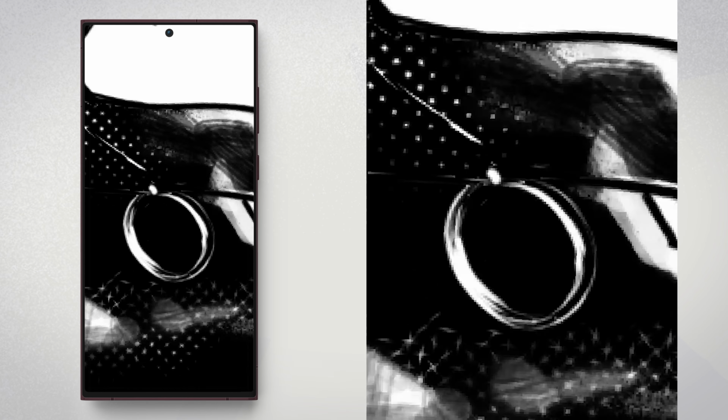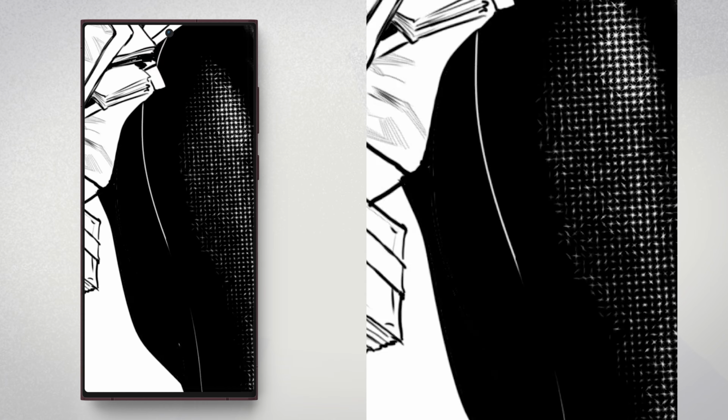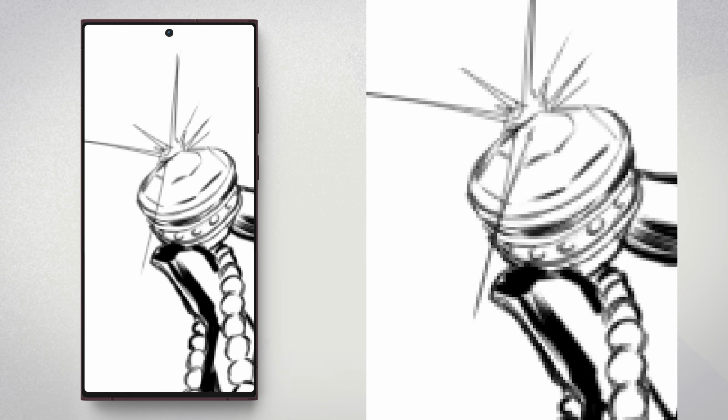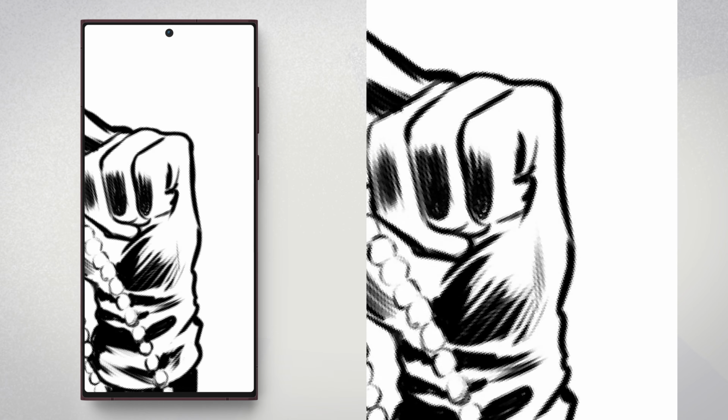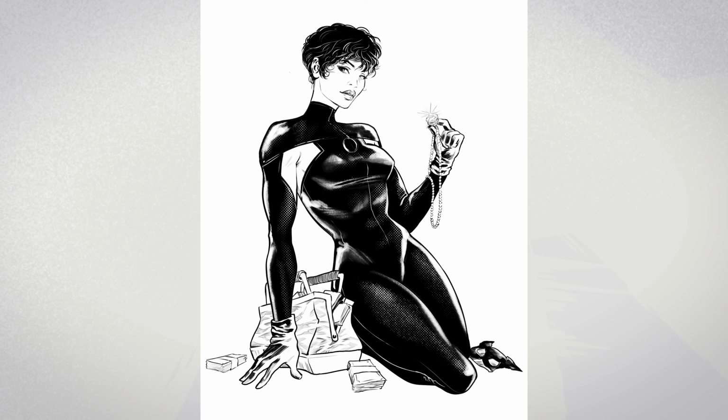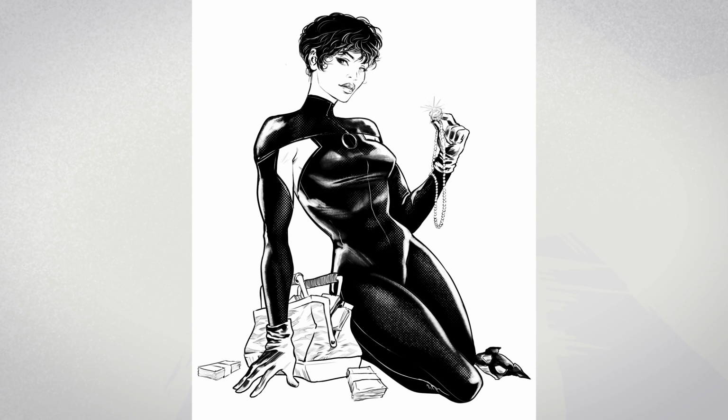Overall, I'm pretty happy with how the illustration turned out, especially considering I don't really draw in this application too often. I do plan on making a full review of Infinite Painter, and I'll share my full thoughts on it. But overall, pretty happy with this experience. And there's my illustration of Catwoman.